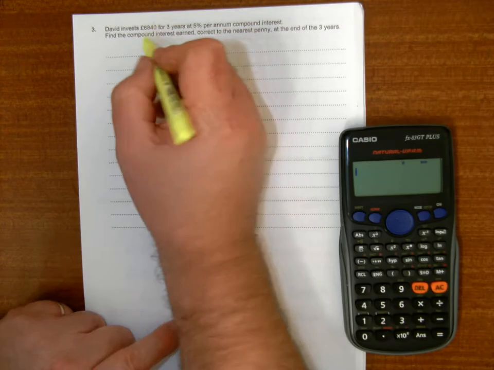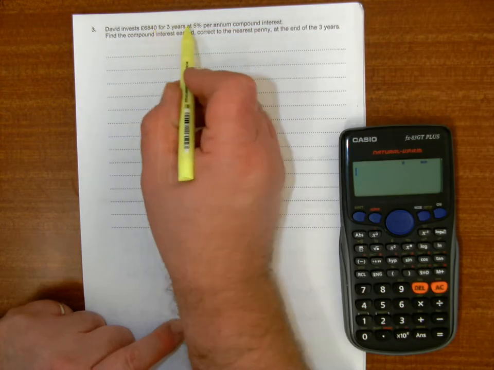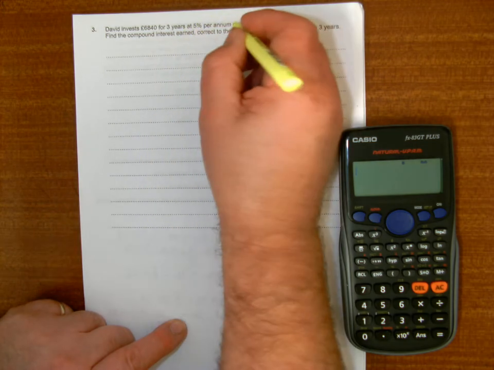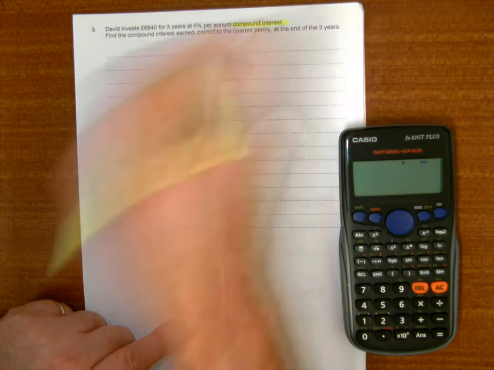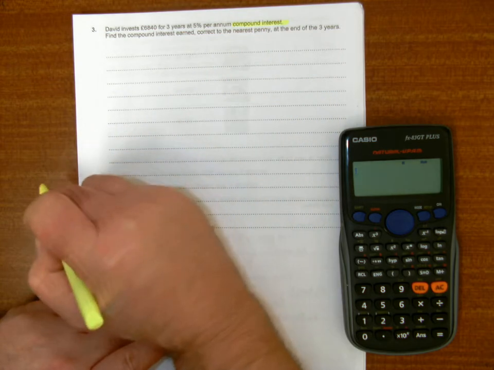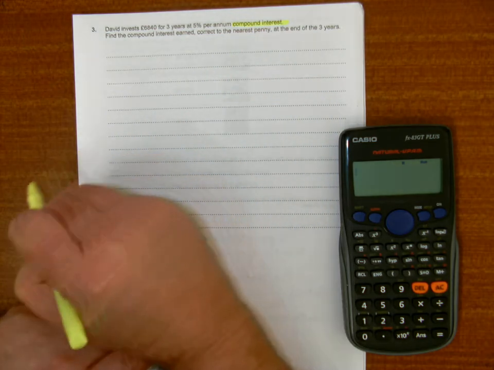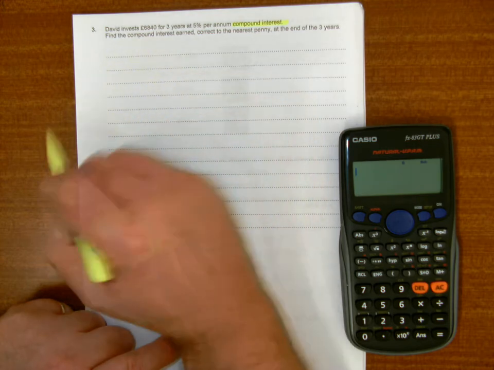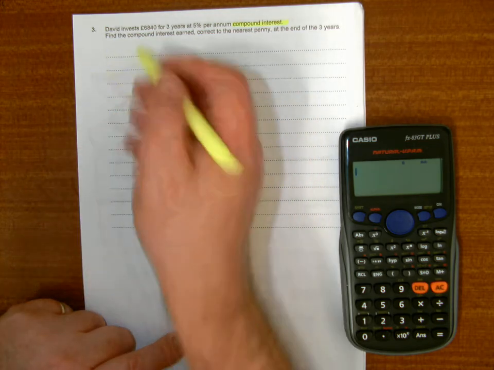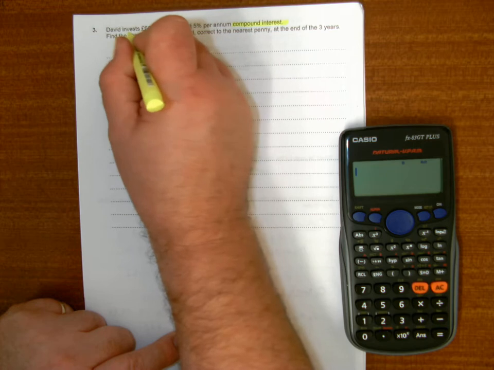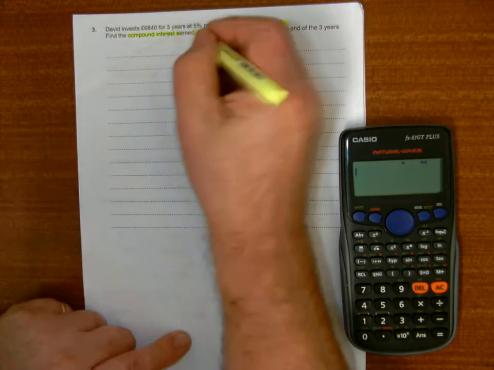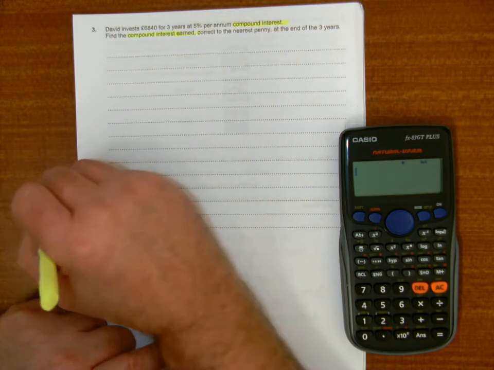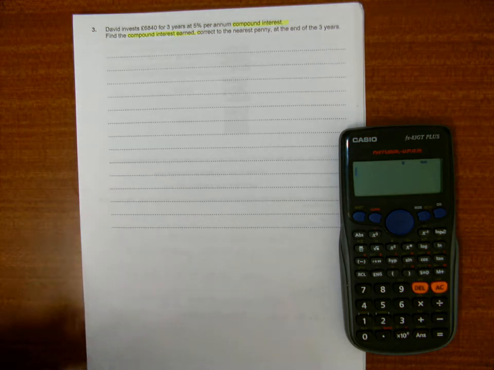Right. Investing £6,840 for 3 years at 5% per annum compound interest. Now, compound interest means that the amount you earn each year is different each year, because the amount that you get is accumulating year after year. Okay, and the question is to find the compound interest earned, correct to the nearest penny, at the end of 3 years.